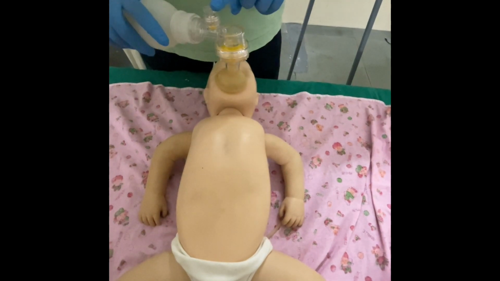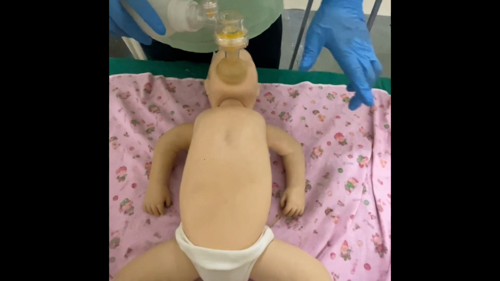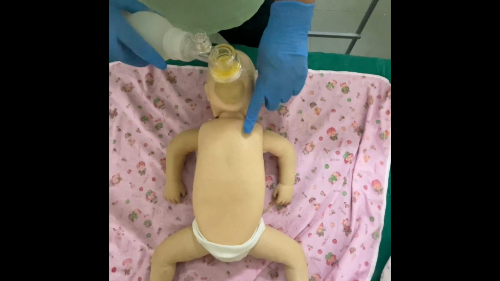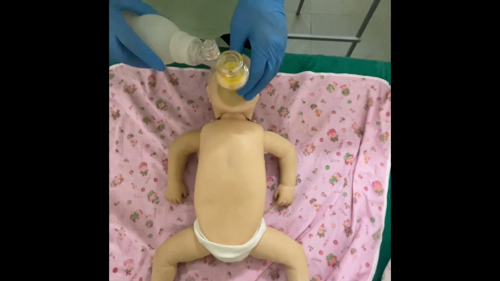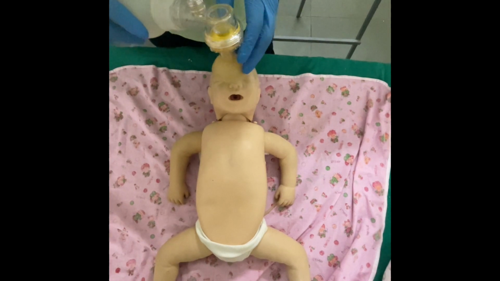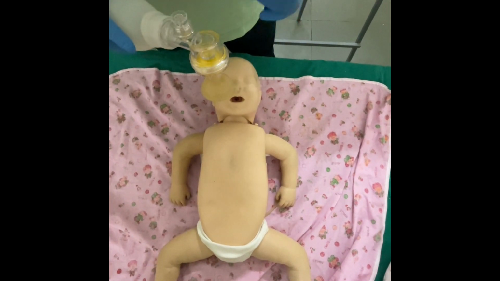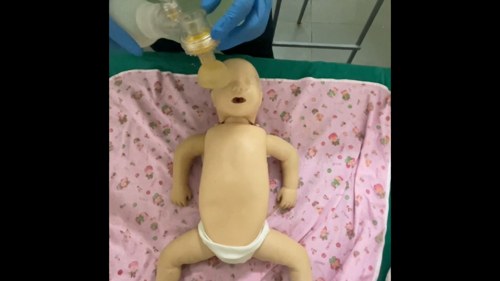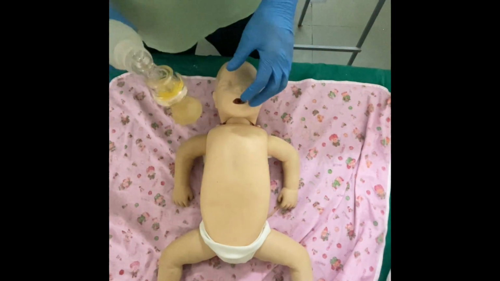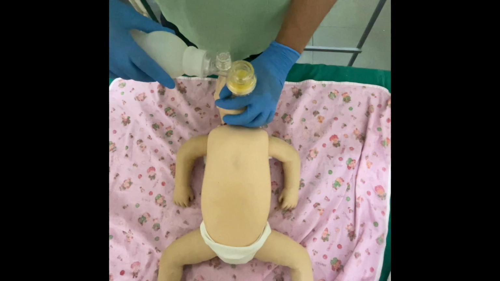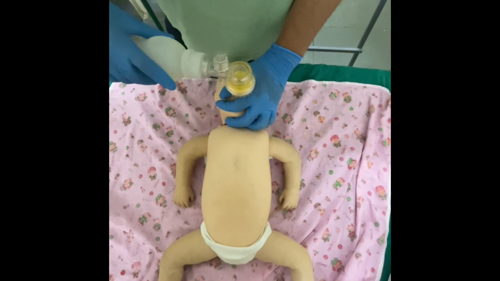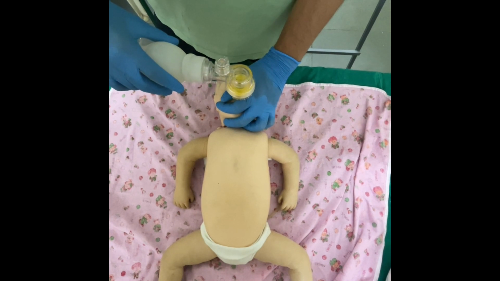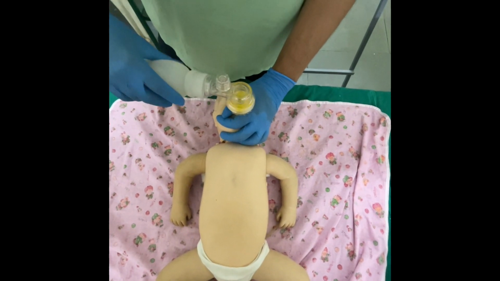Suppose I am giving the breath, and one more person is monitoring the baby for chest rise and whether the heart rate is increasing or not. Whenever we are giving positive pressure ventilation, the first indicator that it is effective ventilation is a rise in the heart rate. And NRP recommends giving positive pressure ventilation for 15 seconds: breathe, 2, 3, breathe, 2, 3.